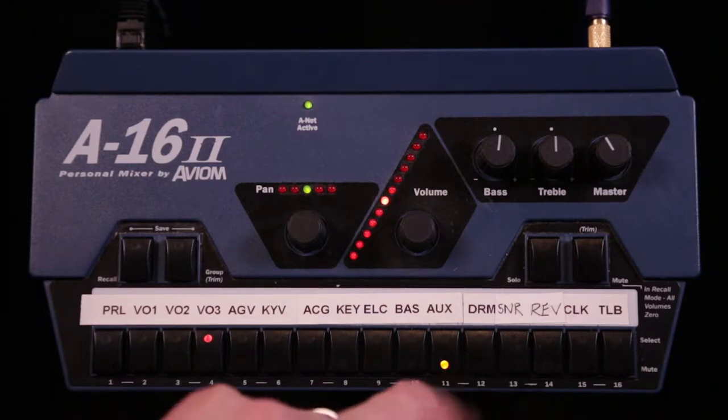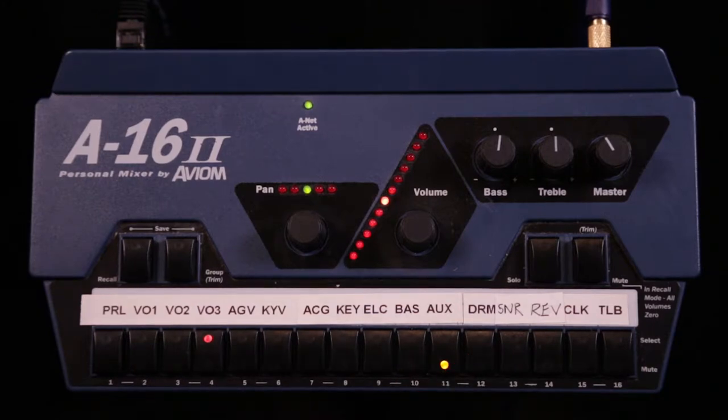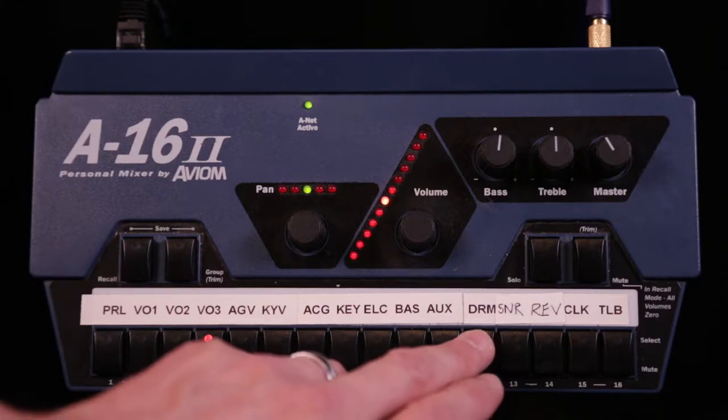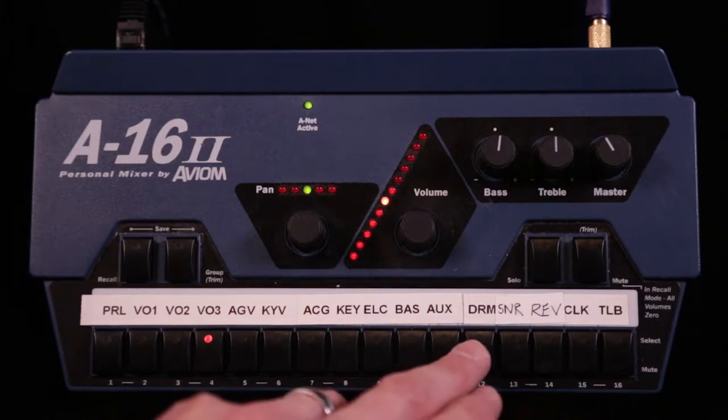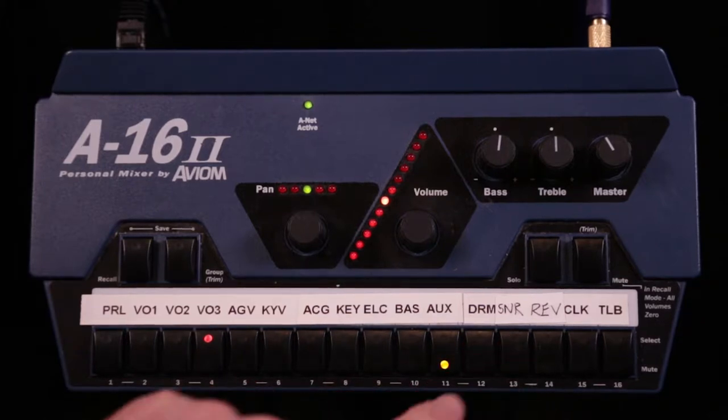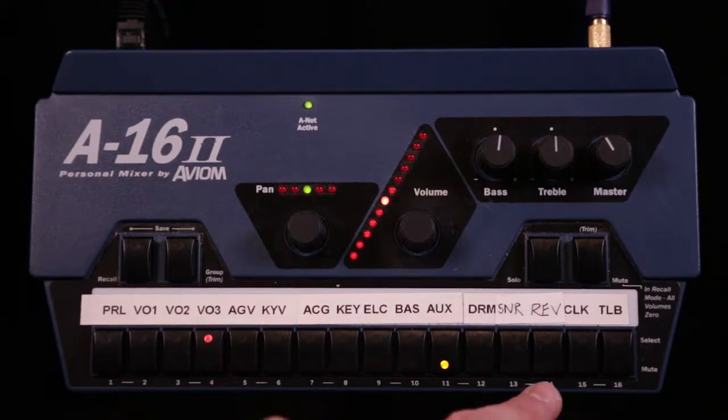12 is a drum mix. So what the drum mix is, it's the kick, it's the toms, it's the hi-hat, and it's the overhead cymbals that are all in a mix together in this one channel. So that will control the overall drum mix in channel 12. 13 is the snare. So apart from the drum mix, you have the snare. So it controls just the snare drum. So you can dial in and kind of balance that out to see what works the best for you.